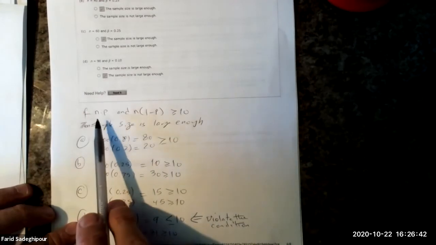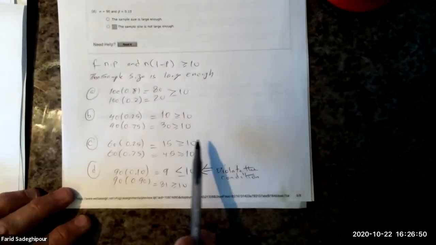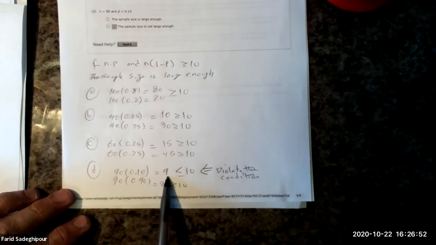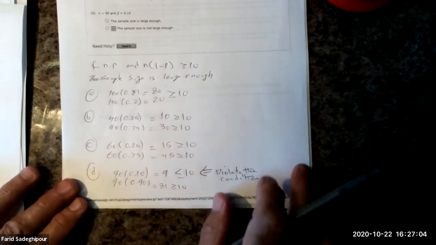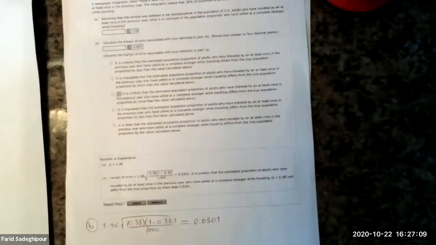This one, they're telling you that if you want to use the formula, you always want to make sure that n times p and n times 1 minus p are greater than 10. All these examples are great, except this one. If one of the two does not meet it, then that violates the condition. So that's why this one is not good, because this is 9 and it's less than 10. If one of the two is not good, then that would violate the rule, okay? That sample size is not large enough. Okay, so that would be the end of section 9.1 and 9.2.